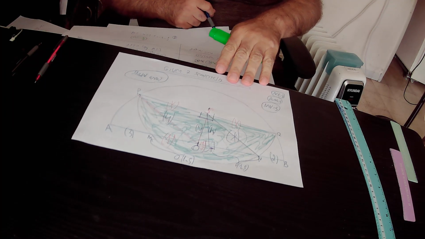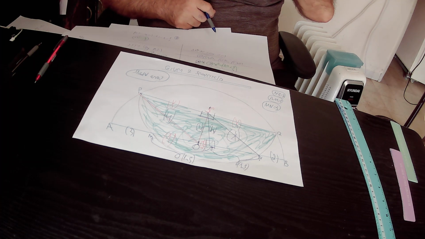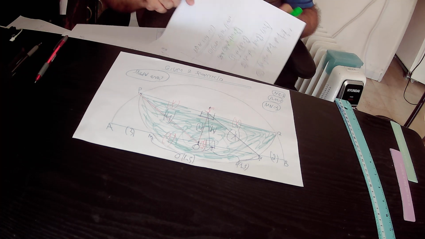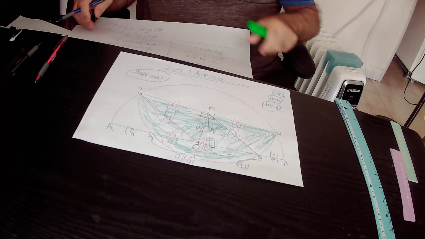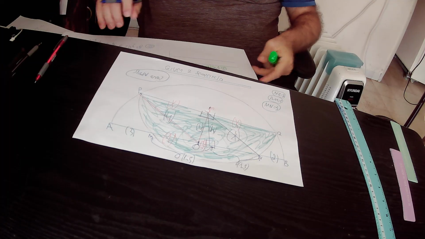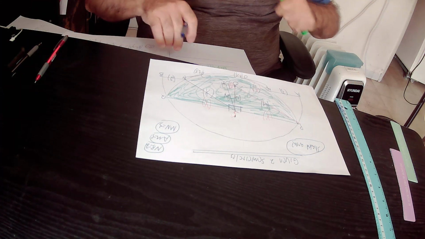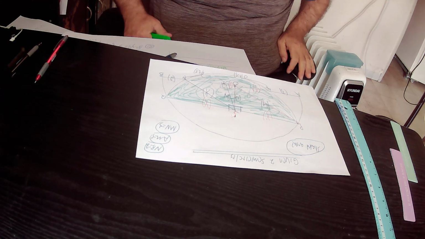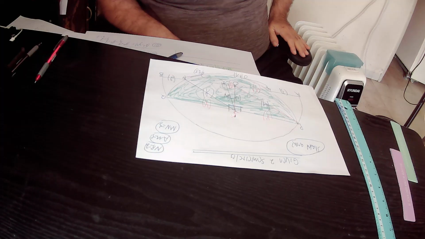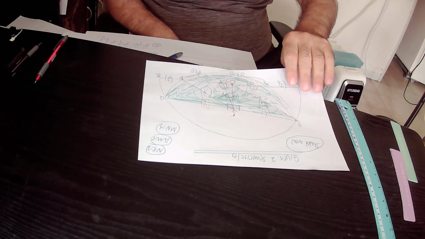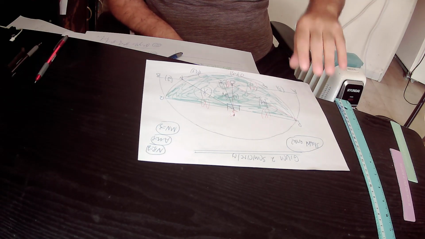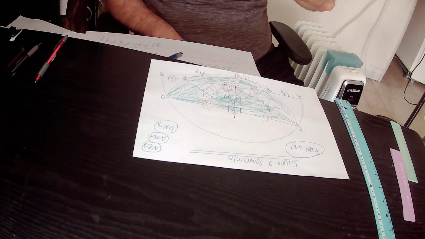So, in the next step, we did another construction.